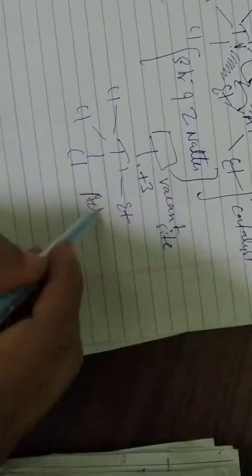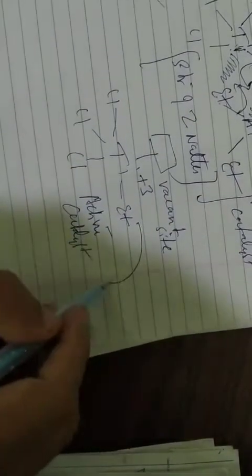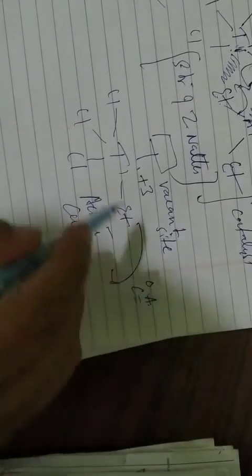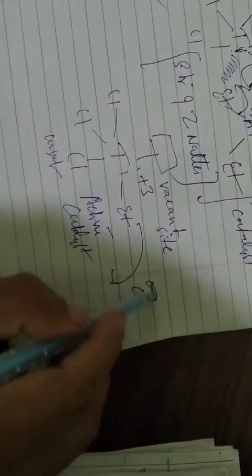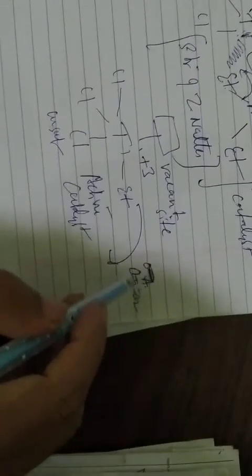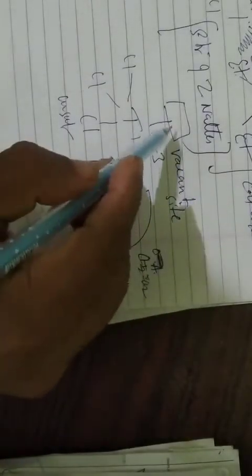Now this becomes the active catalyst, ready for addition. It becomes unsaturated now, so the addition process is easy. So ethylene, here an alkene, can be easily accommodated in this case. This is how we can show the mechanism of this catalyst.